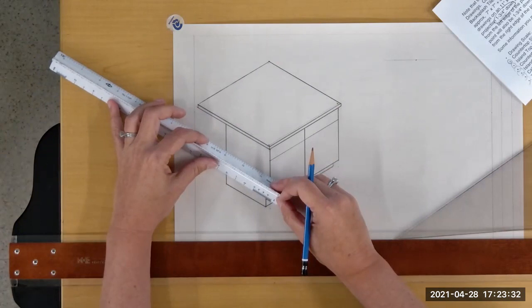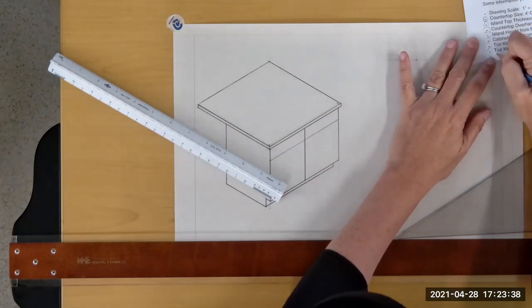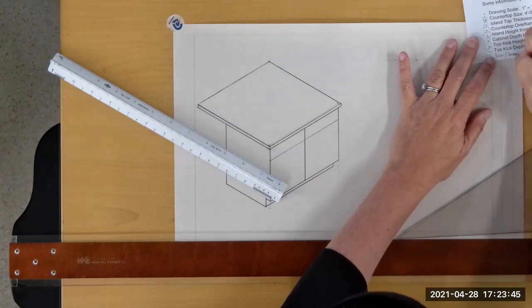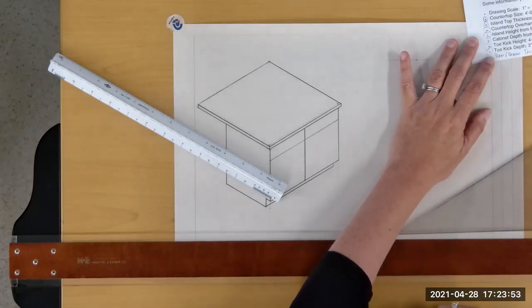It's a good depth for that. So I'm going to add this guy on. Door. Drawer. Thickness. 3/4 inch.